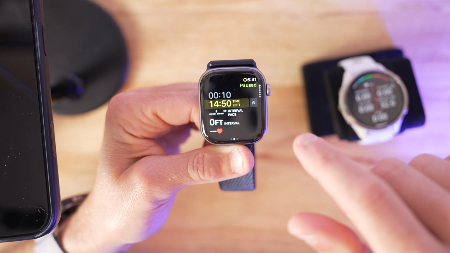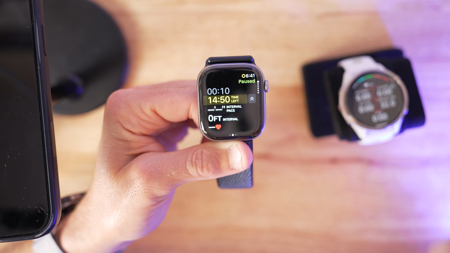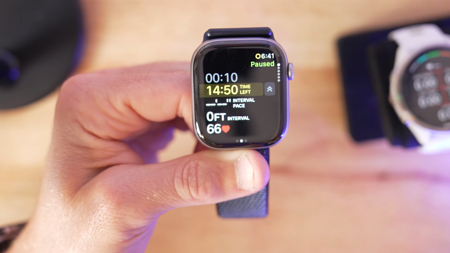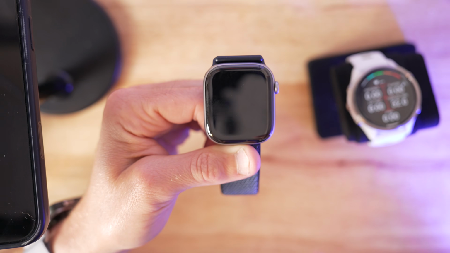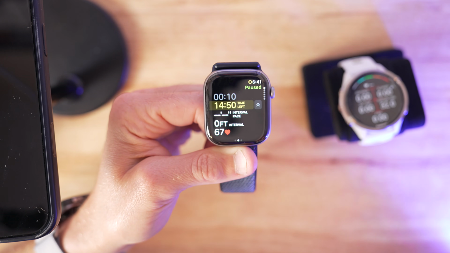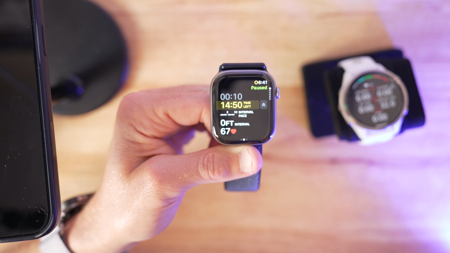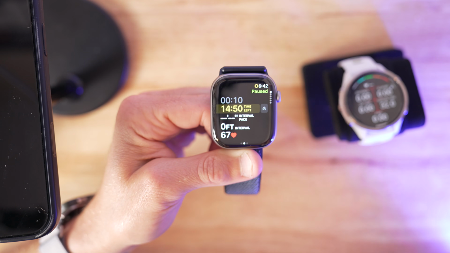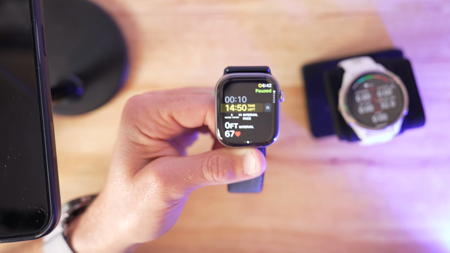And this is just an outdoor run. The TriSchedule app will also work with the Apple Watch for swims, runs, bike rides, and strength workouts as well. So super cool new integration for the TriSchedule app.